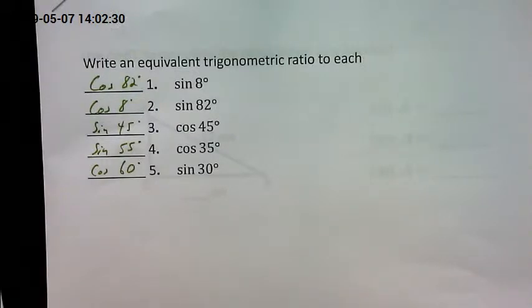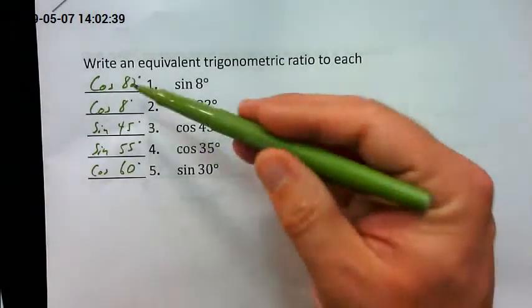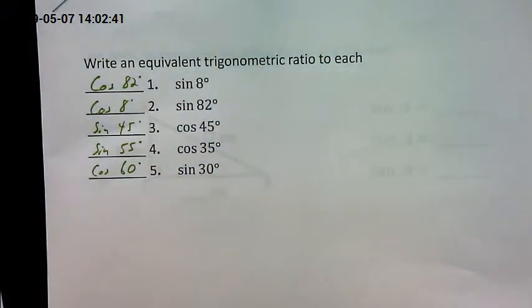All right, that's it. Remember this? You're always subtracting from 90. Always subtract these numbers from 90. That gives you the number, and then the opposite function. Again, the sine of an angle will always be equal to the cosine of its complement.